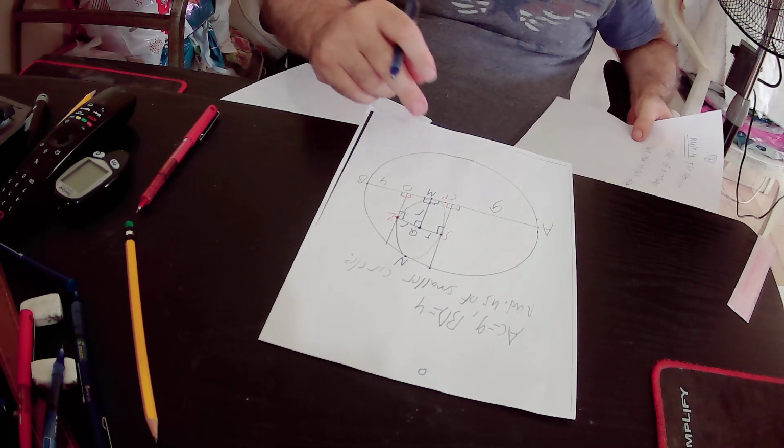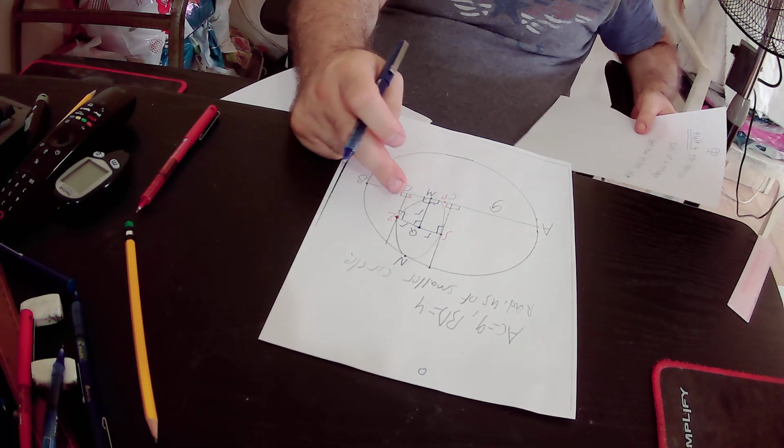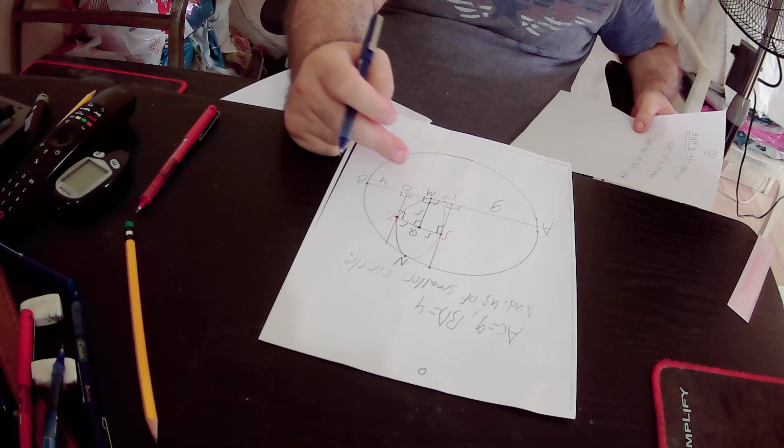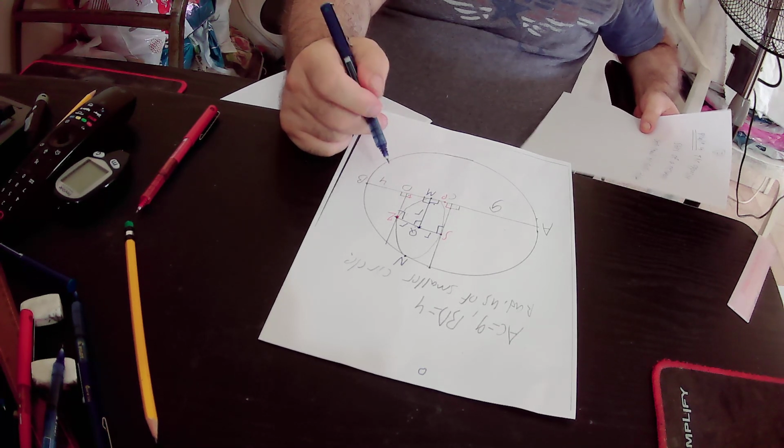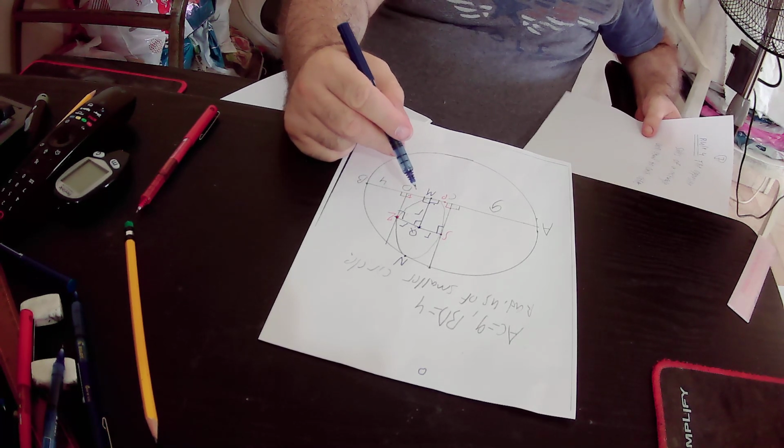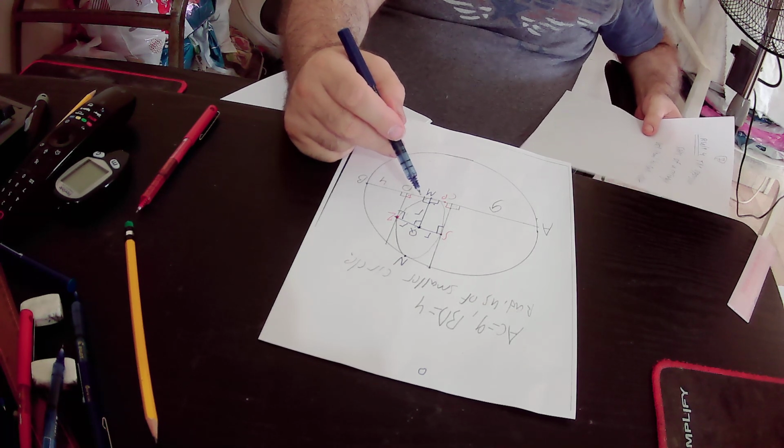Okay, so we know that quadrilateral QZMD is a rectangle. So according to rule number 4, the opposite sides of this rectangle are equal to each other.